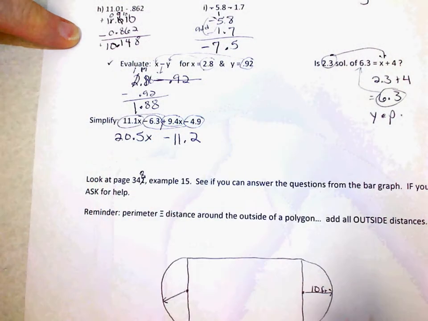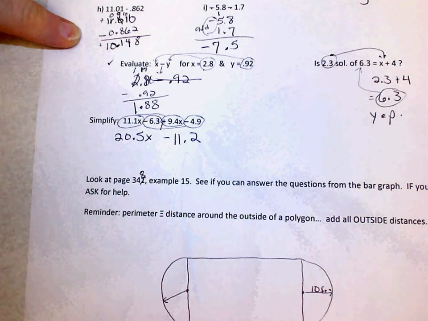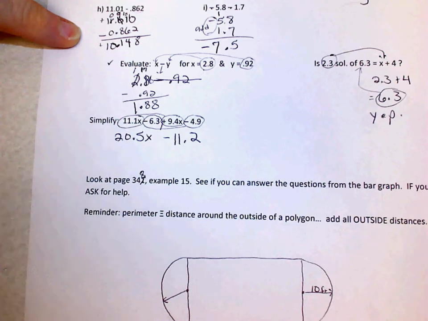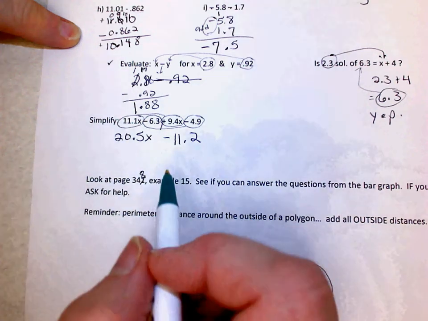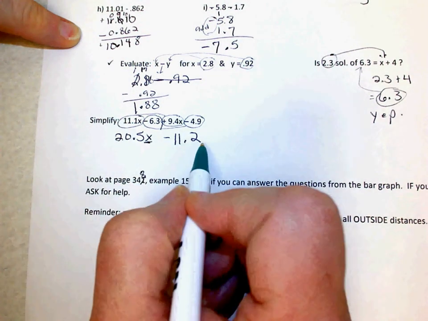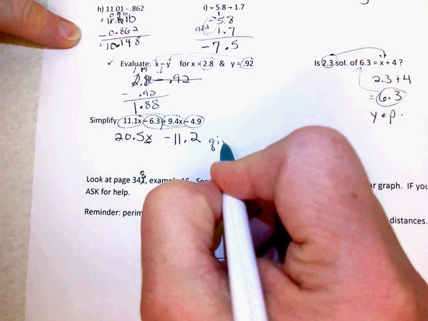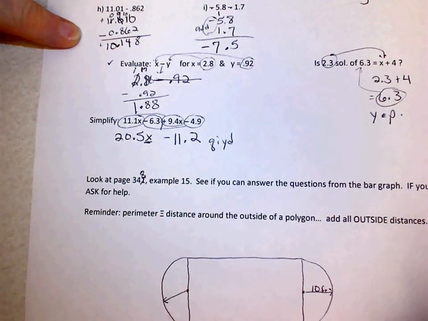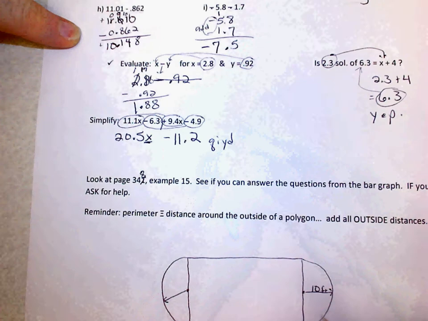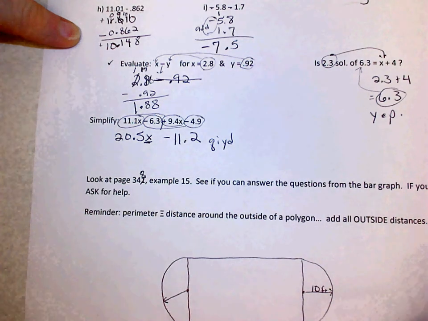There is nothing you can do with this to combine it because this has an x and this doesn't. So this is what I call a QIYD. Quit, idiot, you're done. Don't try to do any more, just leave it at that.